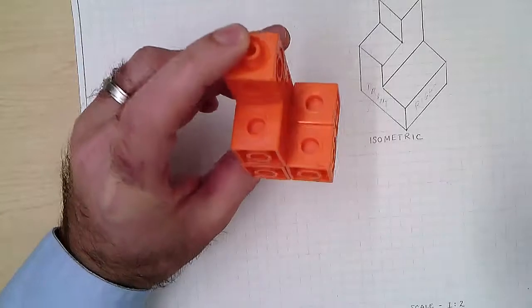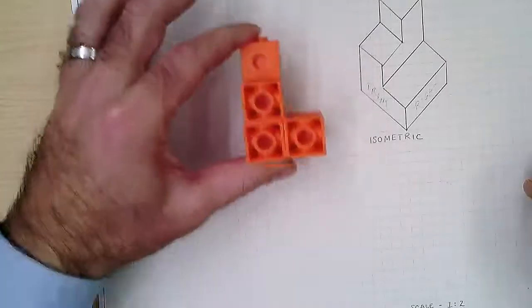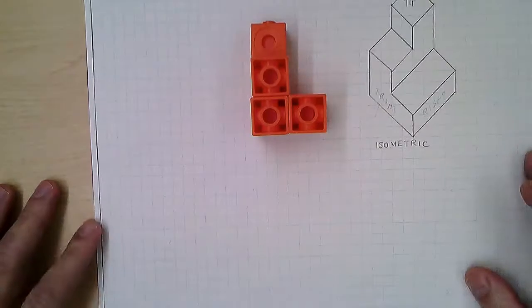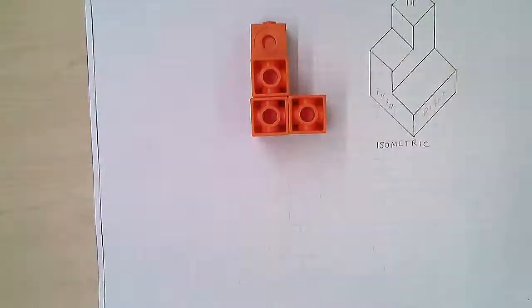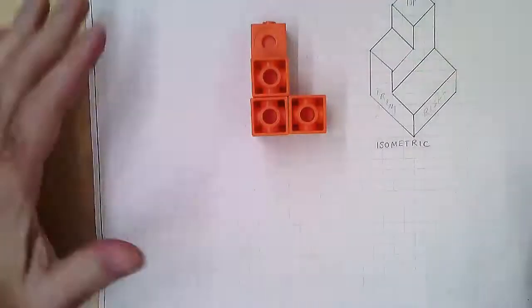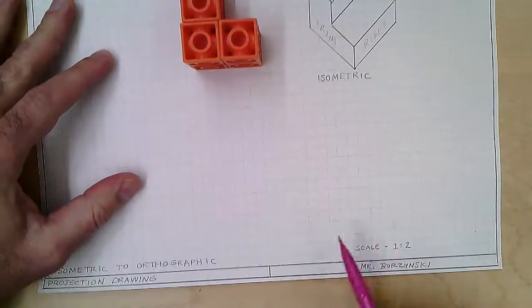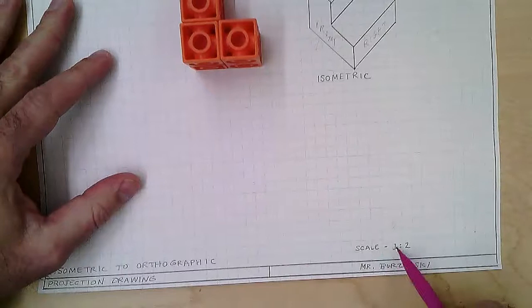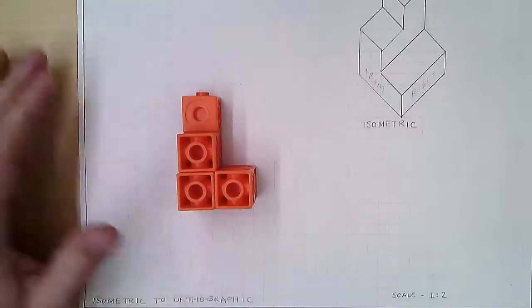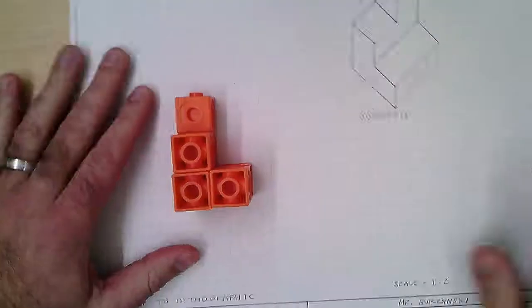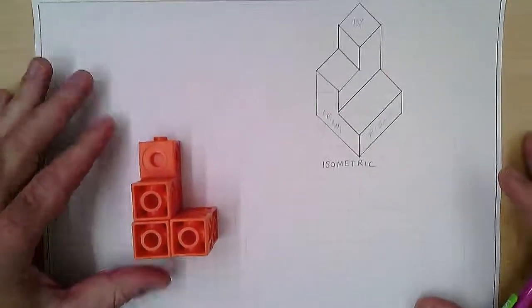All right, so the first thing I need to do is visually figure out how to draw the front of the object. If you notice down here in the lower right-hand side, I have a scale of 1 to 2, which means 1 unit of block will be 2 units on the graph paper. This is the most common type of graph paper readily available.